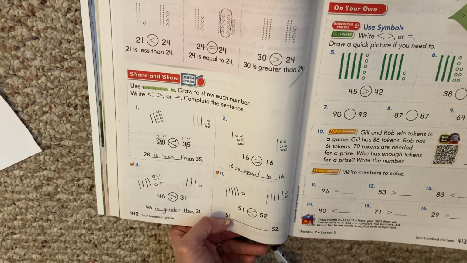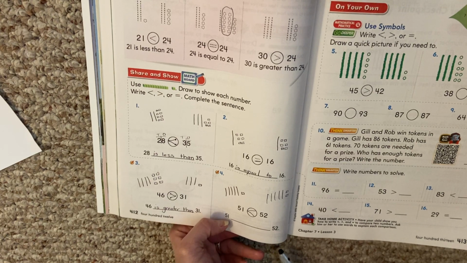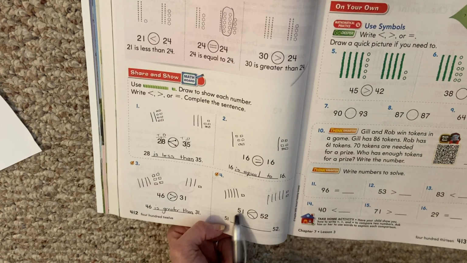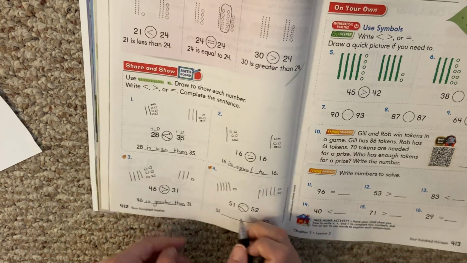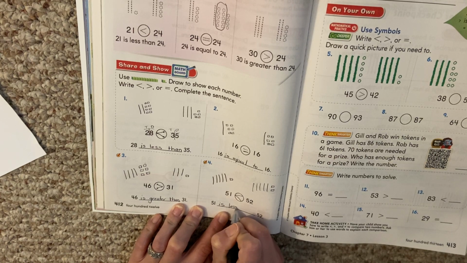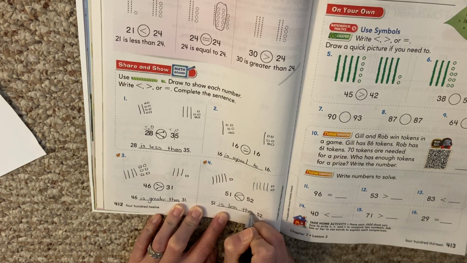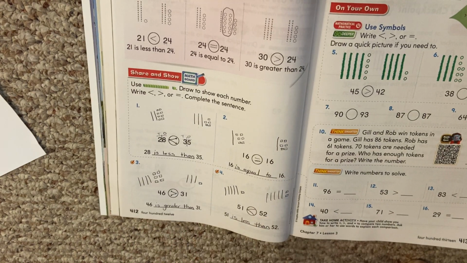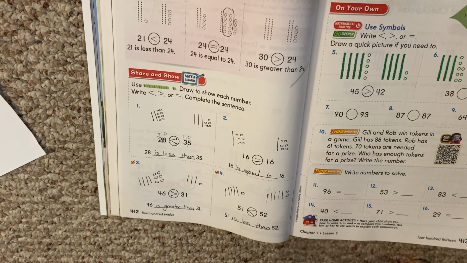All right, so how do we write it down here? Is 51 less than 52 or 51 greater than 52? 51 was less than. So 51 is less than 52. Okay, make sure you've got that in there. All right.